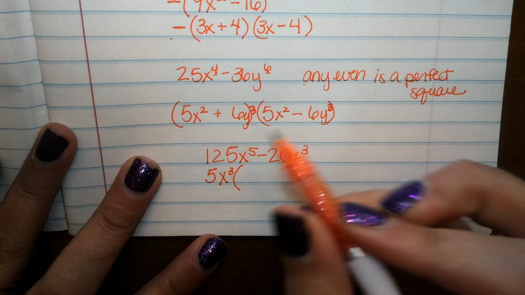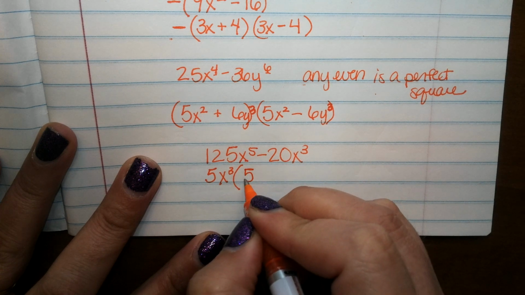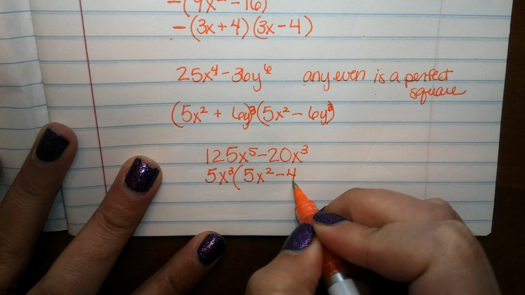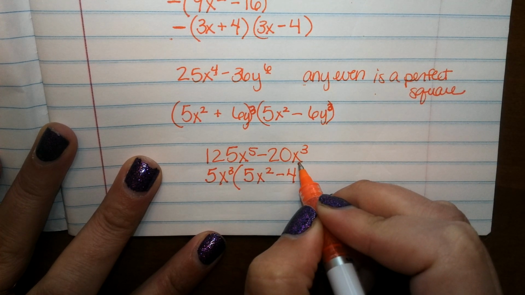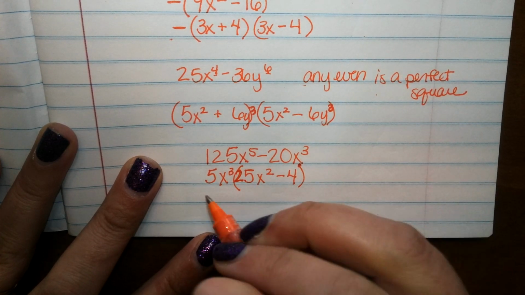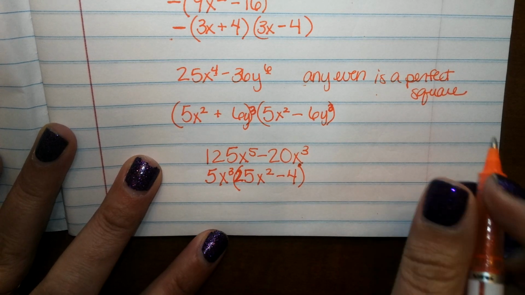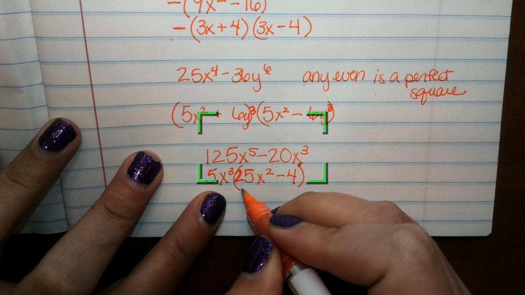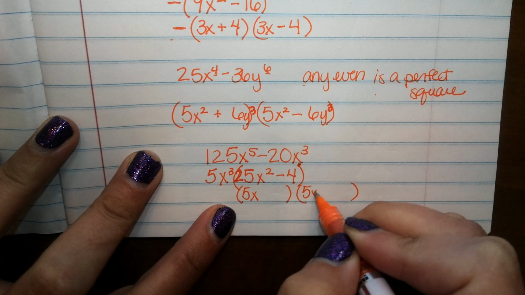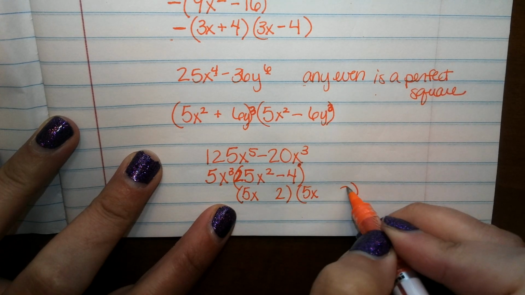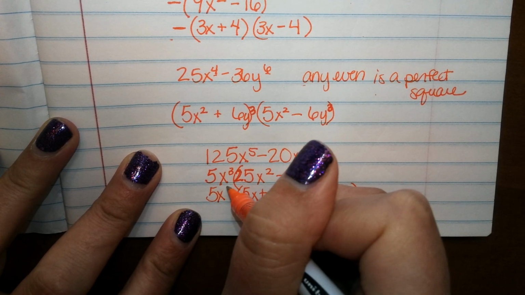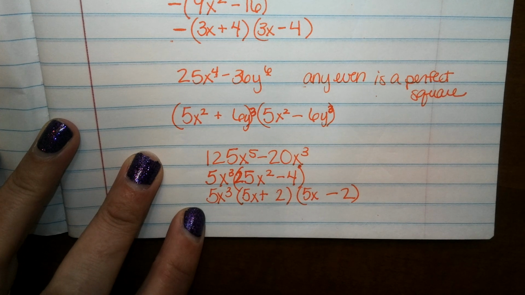If I take 125 divided by 5, it's 25. I need 2 more x's. Minus 20 divided by 5 is 4, and I don't need any more x's. I forgot the 2 here. Right, 5 times 25 is 125. Okay, so now I have a minus in the middle. I know 25 is a perfect square, 5 times 5. Don't forget my x. And I know 4 is a perfect square, 2 times 2, plus and minus. And then we have 5x cubed out front.